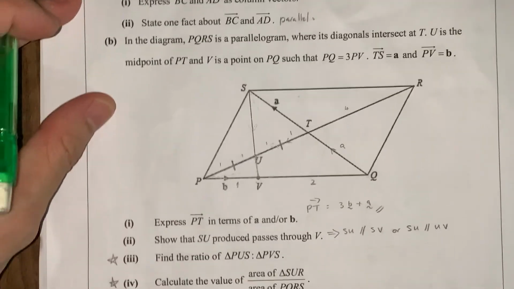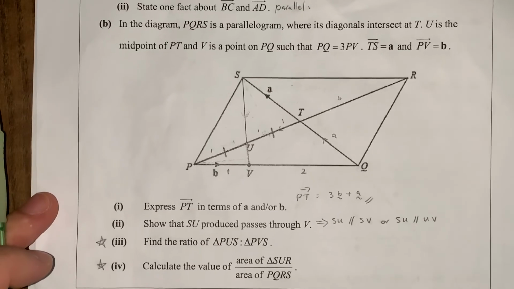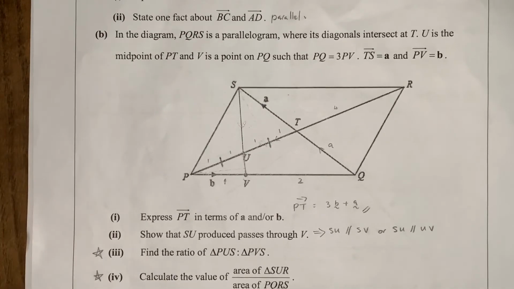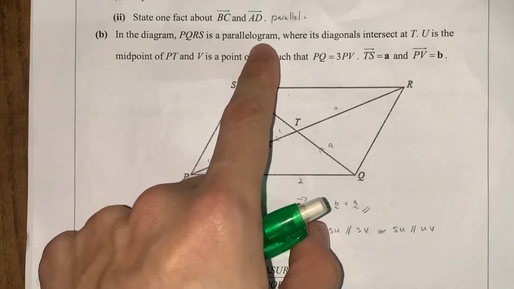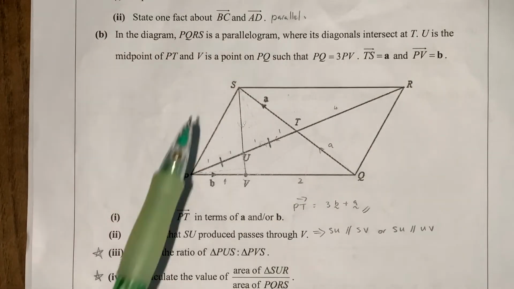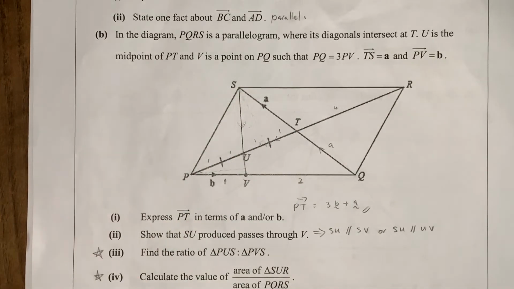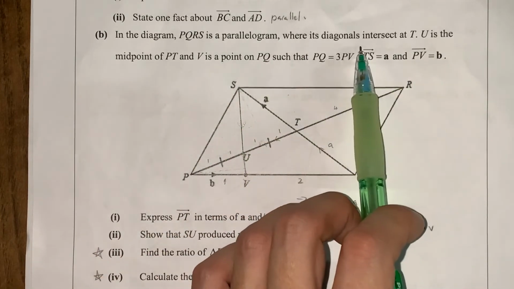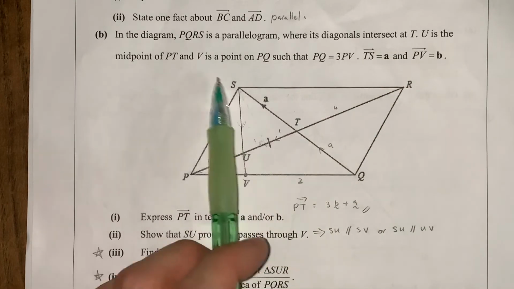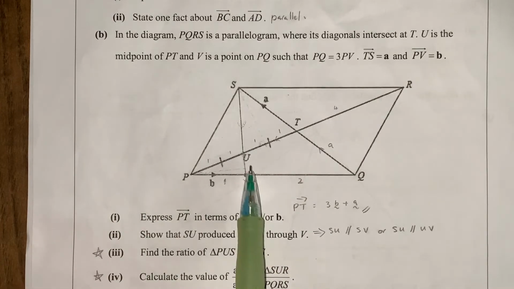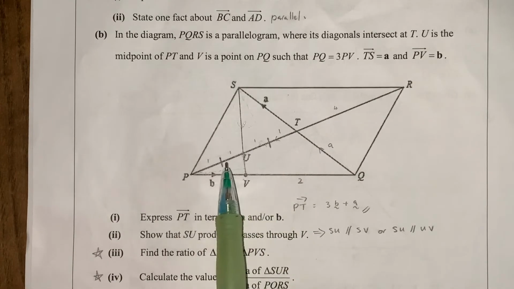So this part B has nothing to do with part A. So I'm going to shift the paper a bit. Okay, so let's start here. This is the part B. There's a lot of information. Parallelogram is a keyword. They tell you parallelogram for a reason, because many things are there in a parallelogram. And then the diagonals intersect at T. So this is the so-called middle point where they cut. U is the midpoint, so this is the midpoint. So that's why these two are the same.